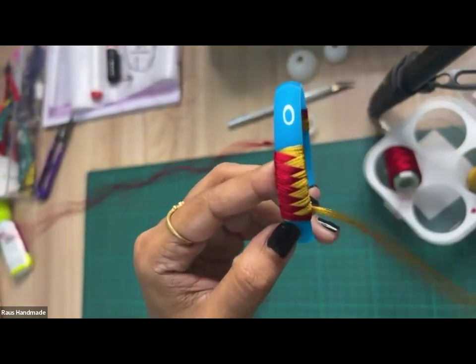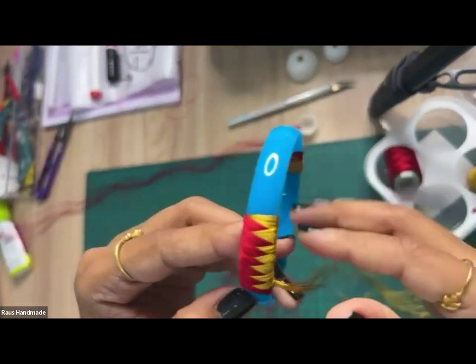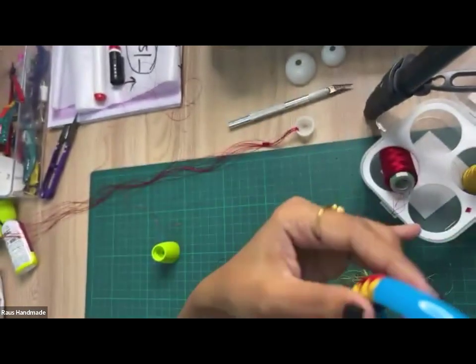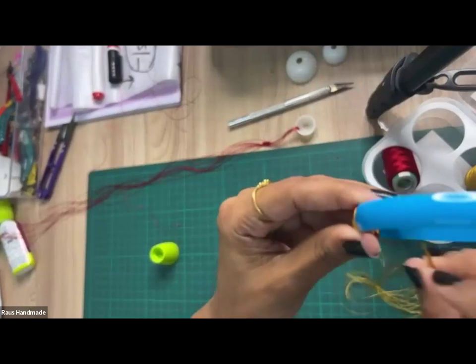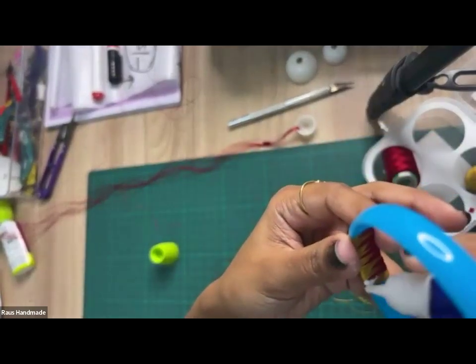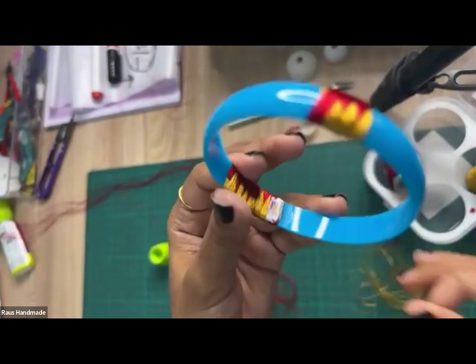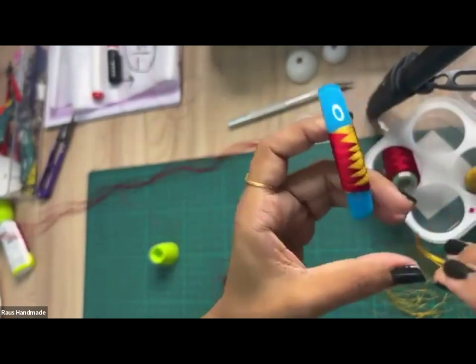Okay, like this. And again, first take your glue, apply some glue. Okay, so I've applied some glue over here. And then what am I going to do?